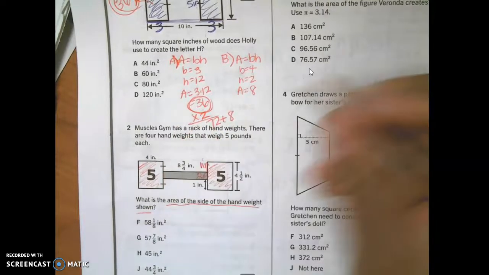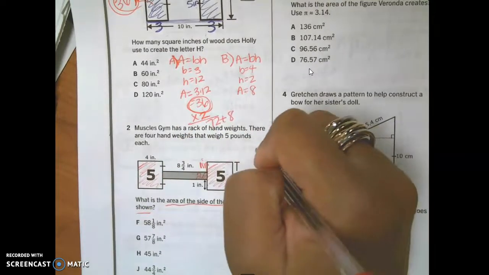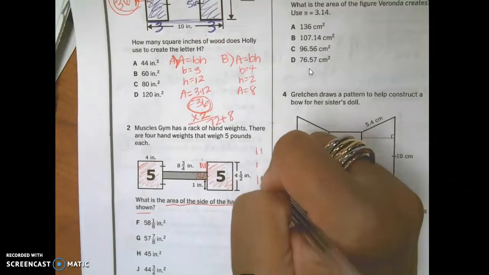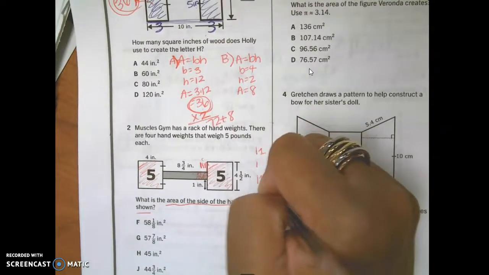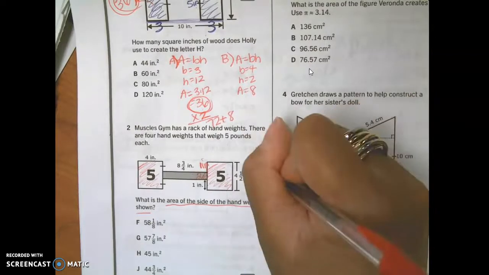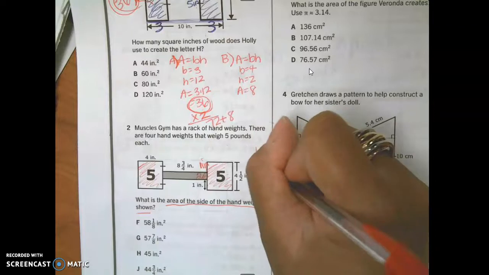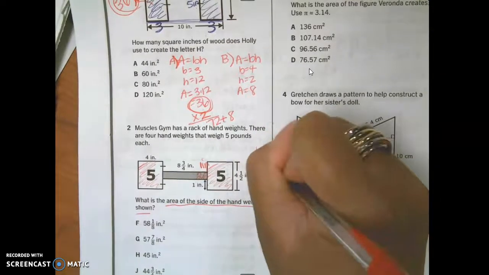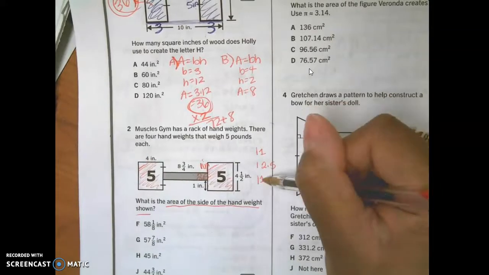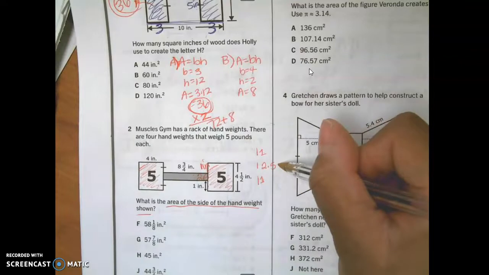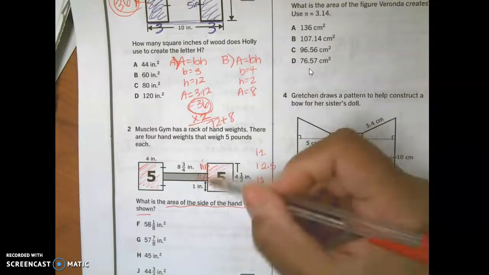I know it looks smaller than the 1, but if I do a piece here, a piece here, and a piece here, this is 1 and this is 1. What's 1 plus 1? 2. How much more do I need to get to 4.5? How much? 2.5. So what's 1 plus 1 plus 2 and a half? 4.5.